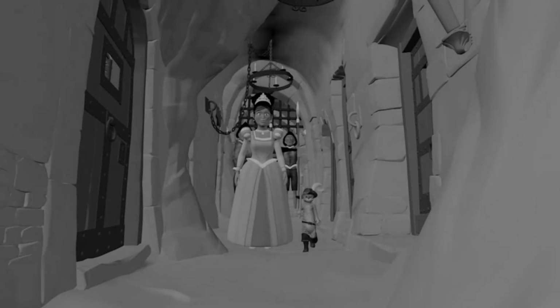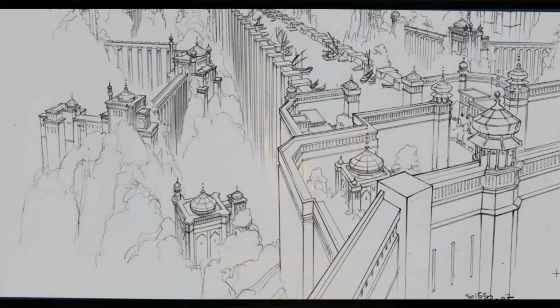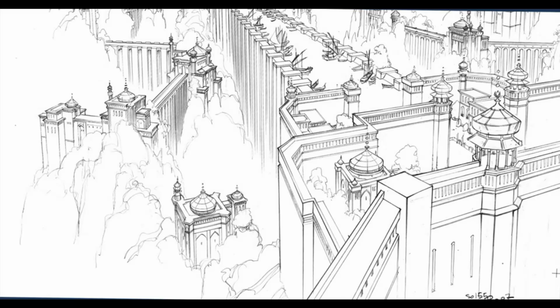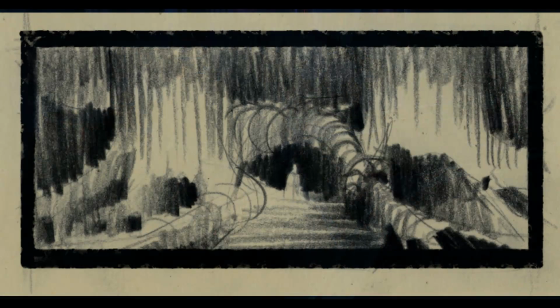And I'm going to demonstrate as much as I can for you so you can see how a gray model like this is taken to a finished color key painting, how traditional animation has been lit and designed, going from a layout drawing through the process of building up the color, the lighting, and the atmosphere into a finished scene.